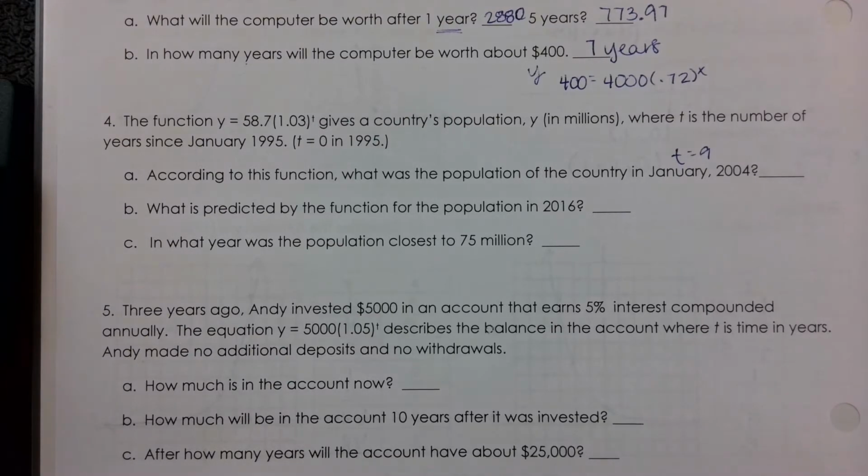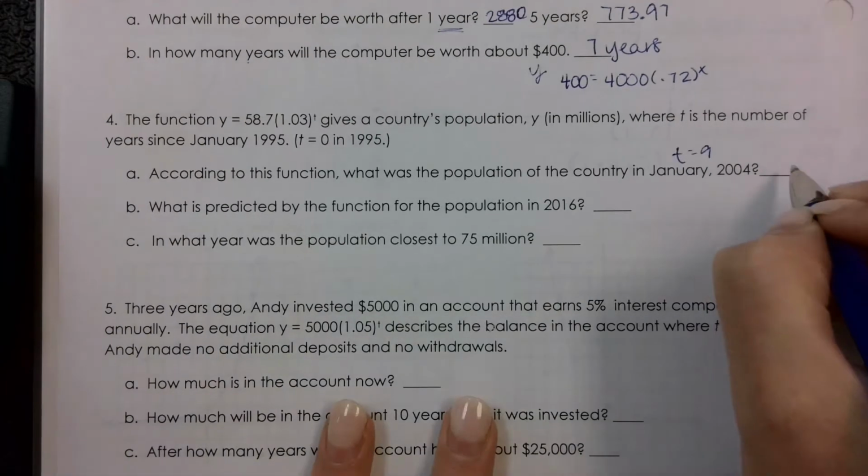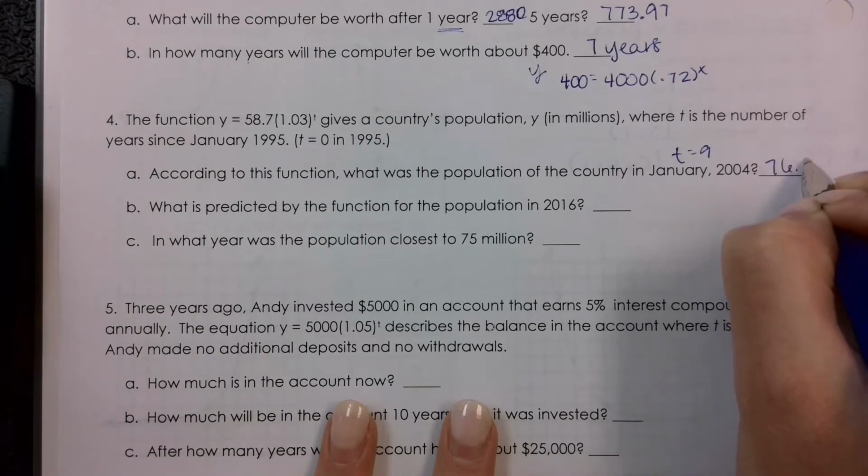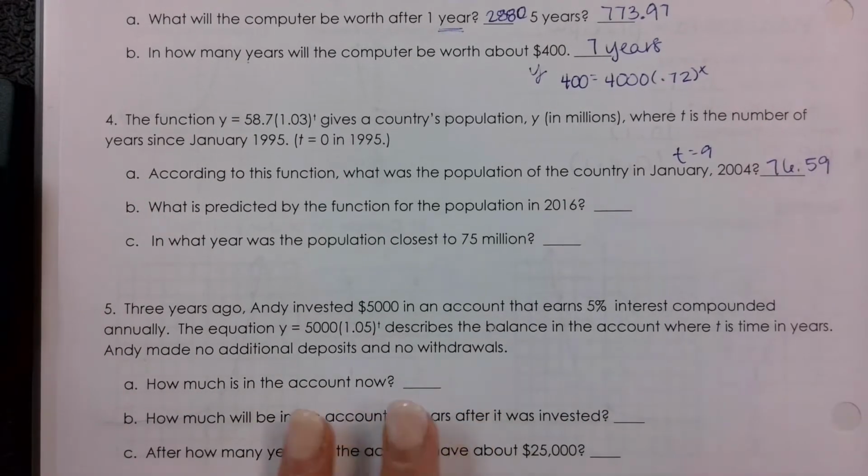So when you plugged in 9, what did you get out? 76.37. Is that okay? Questions on that one?